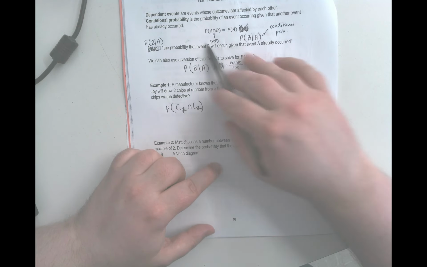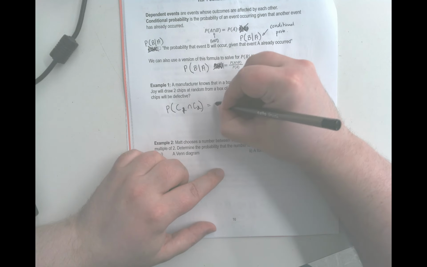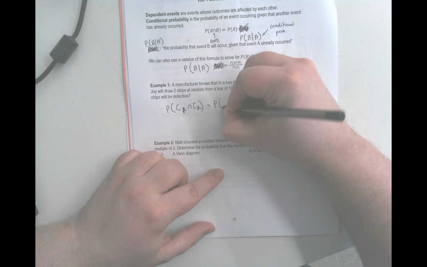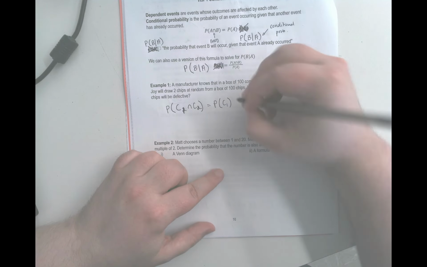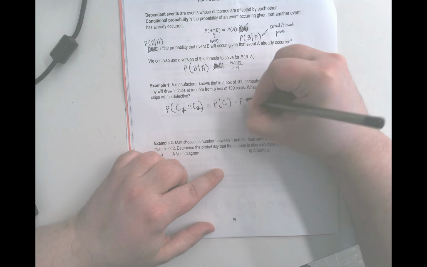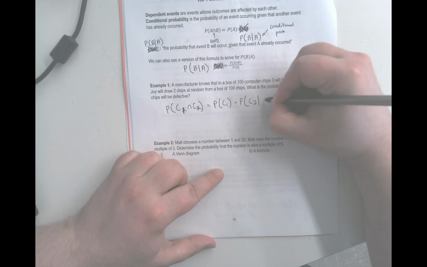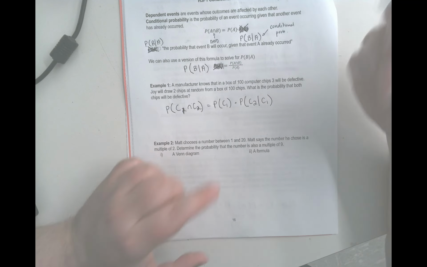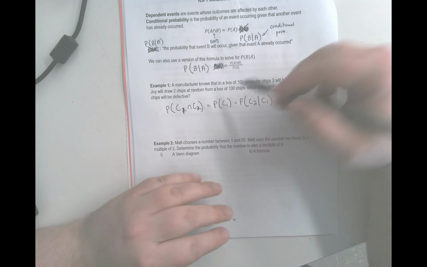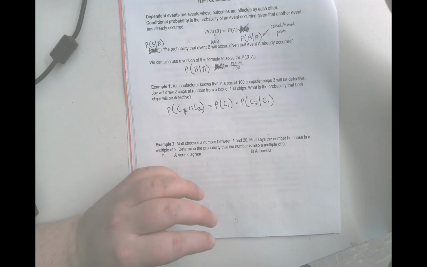We can use this formula here, which is the probability of the first chip being defective times the probability of the second chip being defective, but given that the first chip that we pulled out was already defective. So that's how we can interpret this problem.